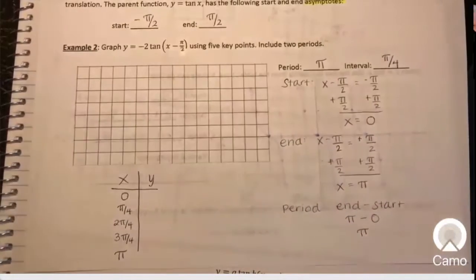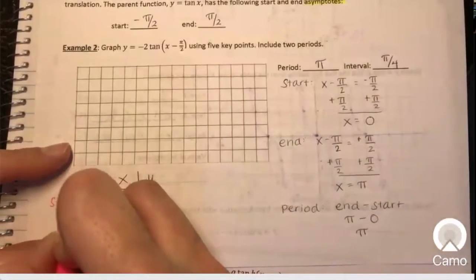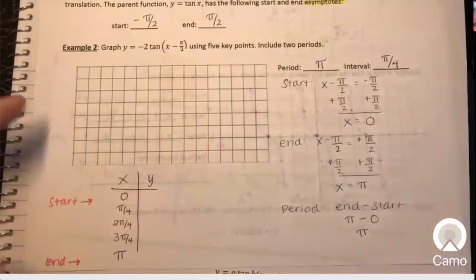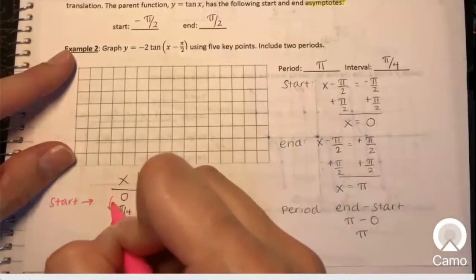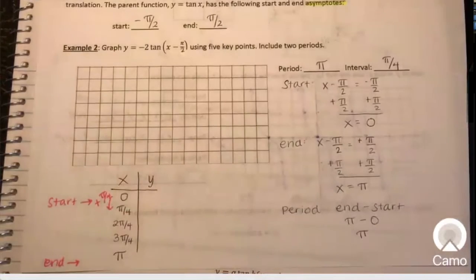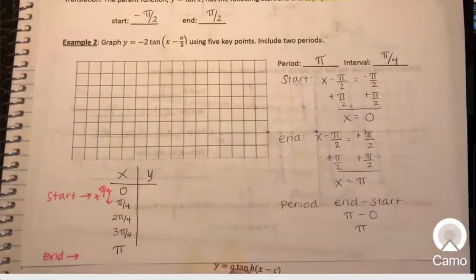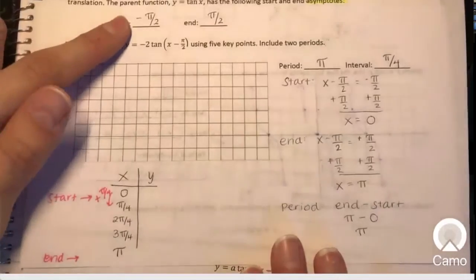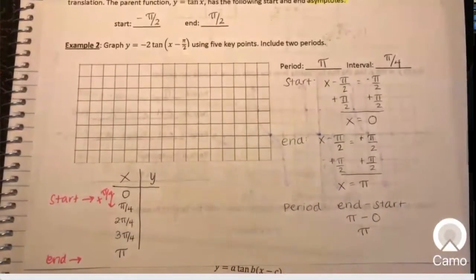So just like before, we start with our starting point, we end with our ending point, and we are adding that interval every time. So it's really just like what we did with sine and cosine. It's just we have these different parent function values. The process is still the same.